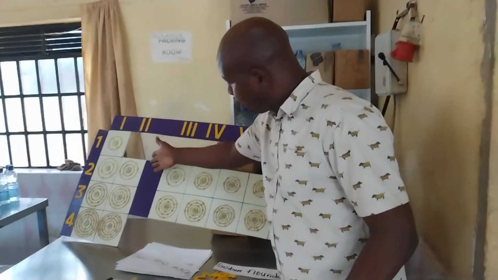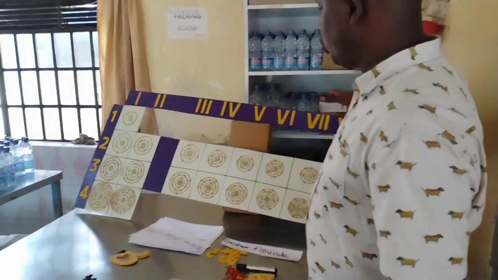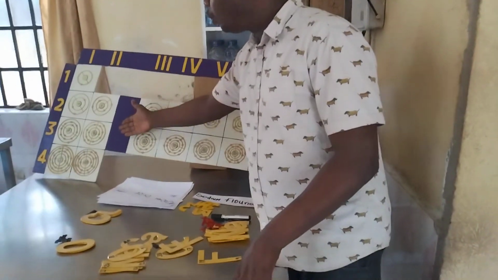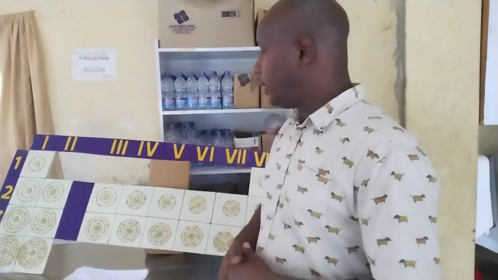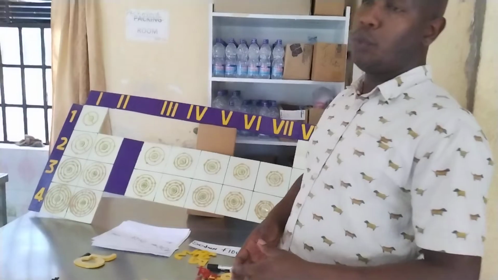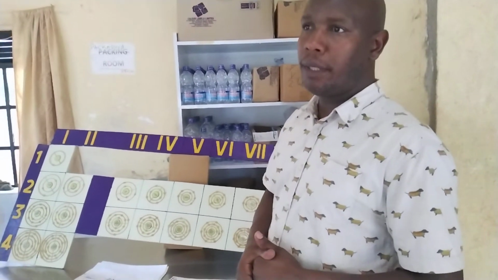This periodic table shows just the first 20 elements, but we have some other elements that are usually called transition metals, like zinc, like copper, and so on and so forth. They are not shown here, but as we move on in this course, we shall be using them in certain areas.